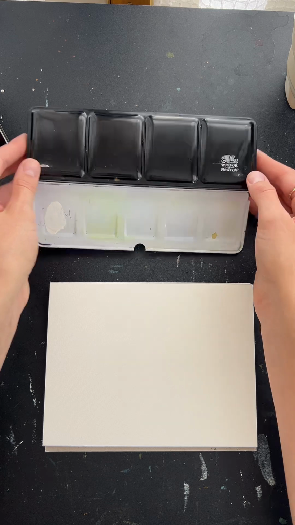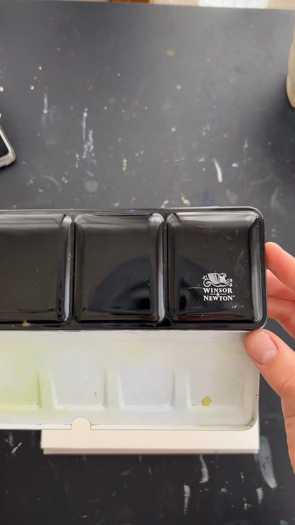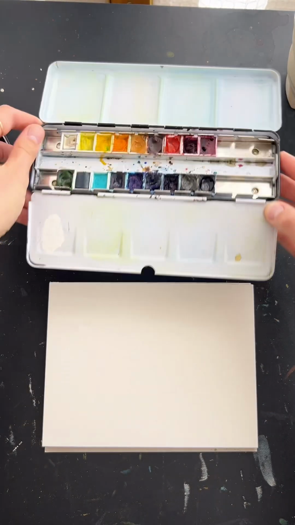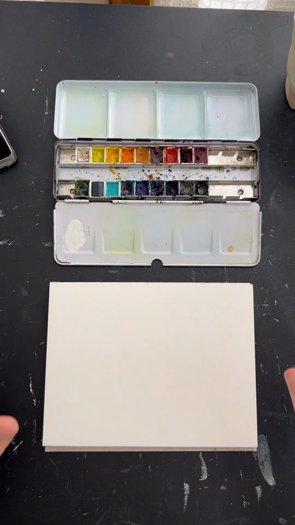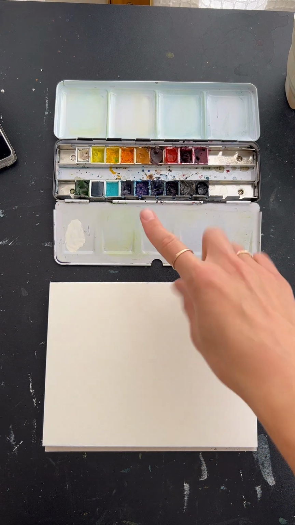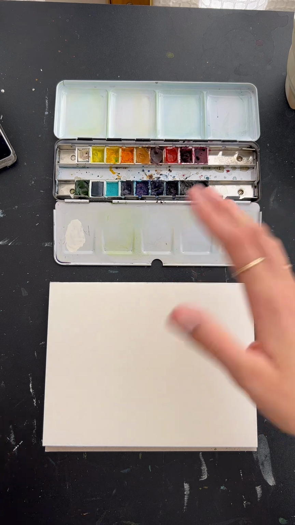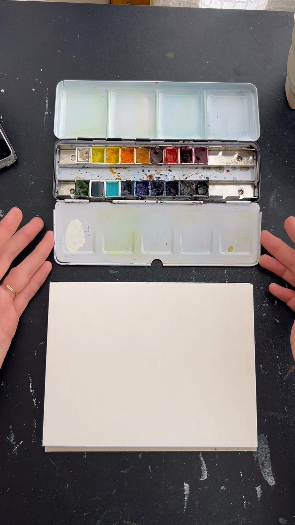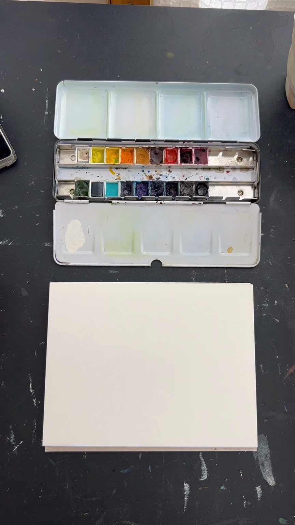My watercolor paints are Winsor & Newton, as per usual. These are professional watercolor paints. You do not have to use professional watercolor paints. Whatever you have will be totally fine. I did kind of curate the colors that are in this palette here based on what I like to use in my paintings. So this is kind of a custom, I guess, set. I just buy these paints individually. So you can do that as well, or you can get one of their kind of pre-made sets.